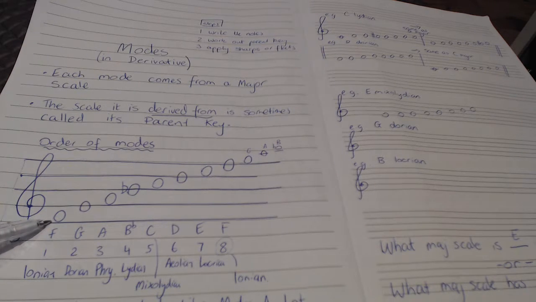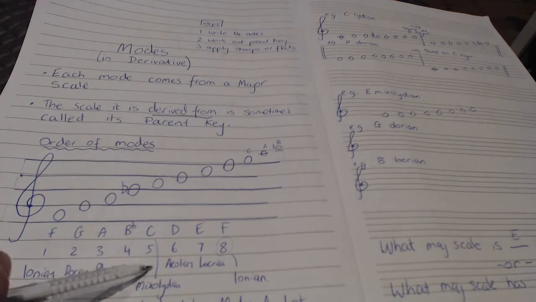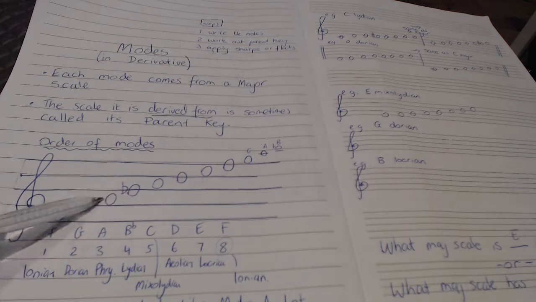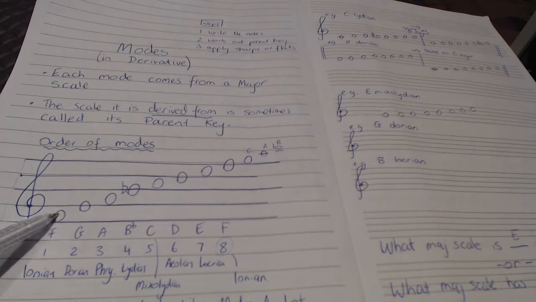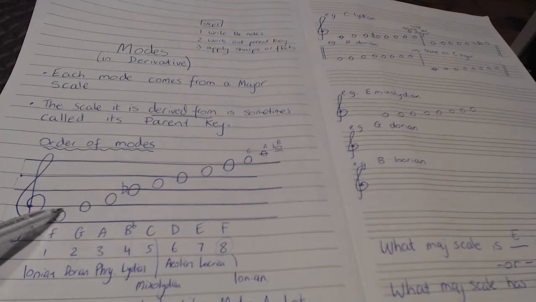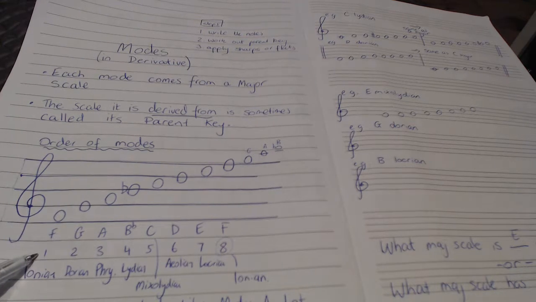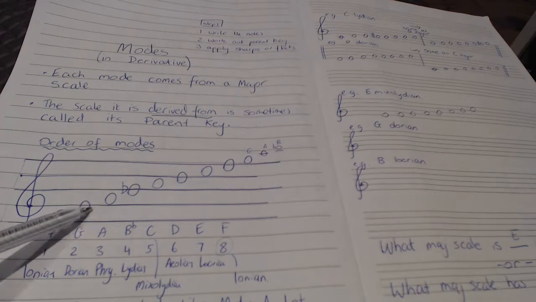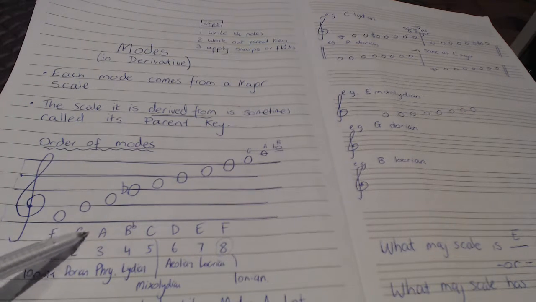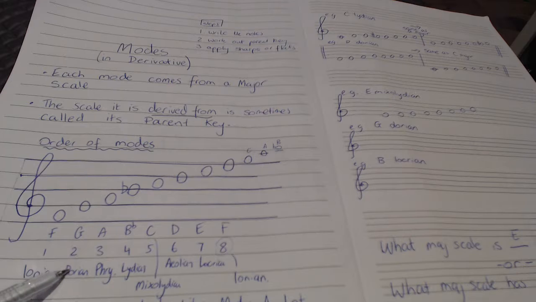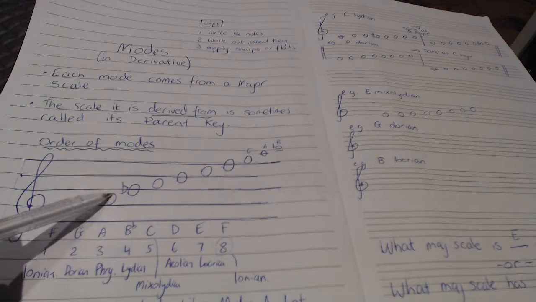Here I've written the F major scale, and I've numbered every note of the scale, and I've also attached a mode to each number. If I was playing the F major scale and I started and ended on the first note, just like I do with normal major scales, that would produce the sound of an Ionian mode. If I started and ended on the second note, which is G, I would produce a G Dorian scale. And so on and so forth.